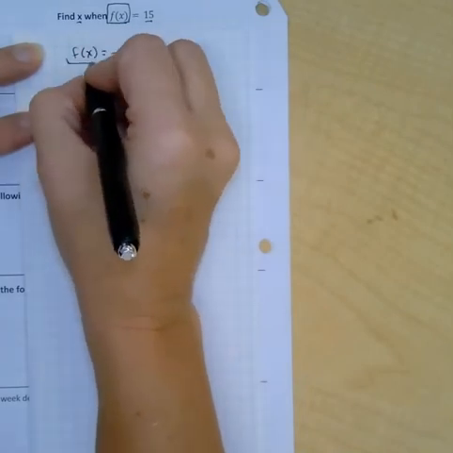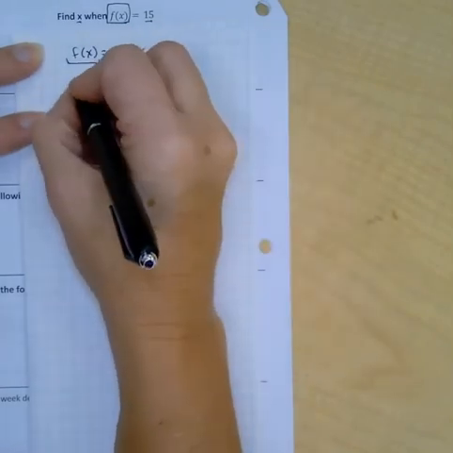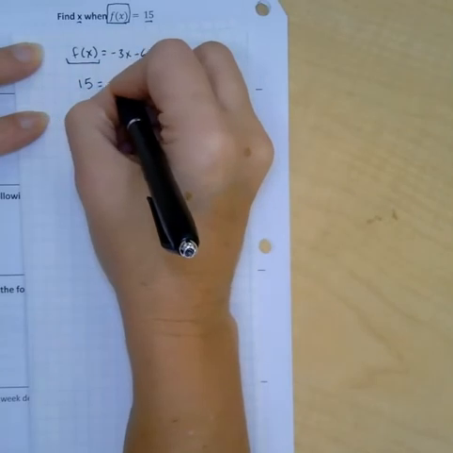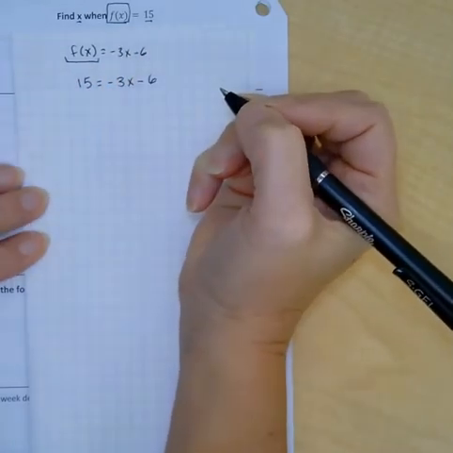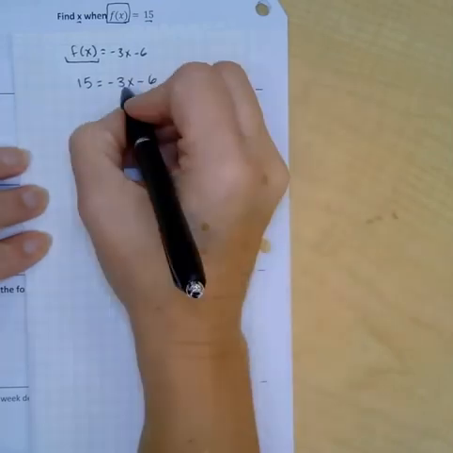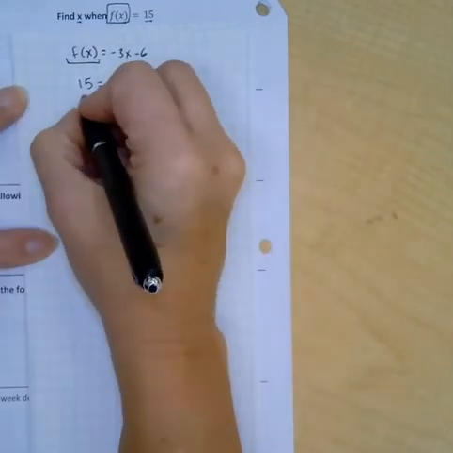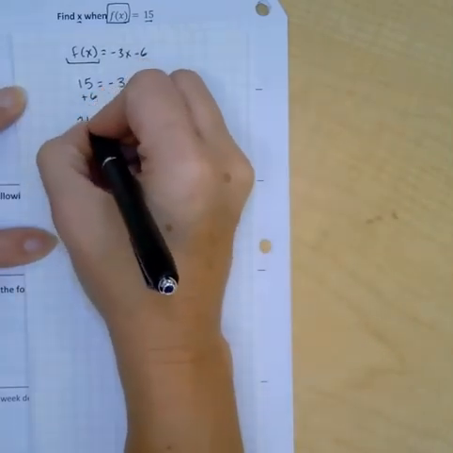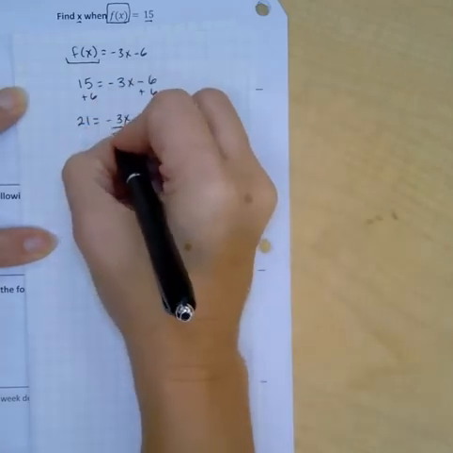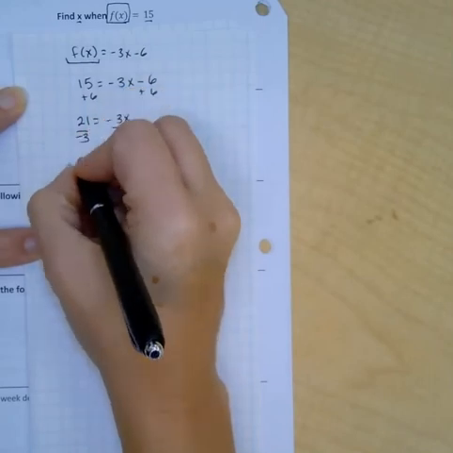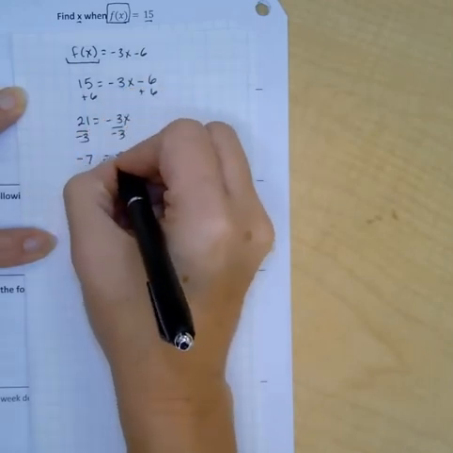So instead of f of x, I'm going to plug in the number 15. So now I have 15 equals negative 3x minus 6. Now I have to use my brilliant algebra skills and get x all by itself. So I'll add 6 to each side. I have 21 equals negative 3x. And now I'm going to divide each side by negative 3. So I know negative 7 equals x.